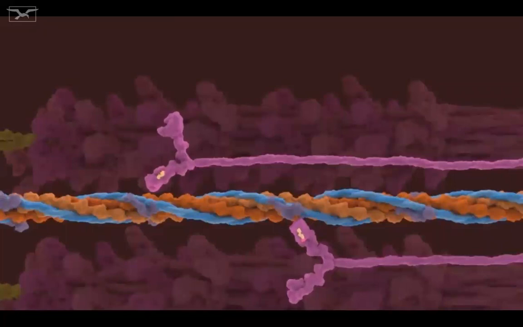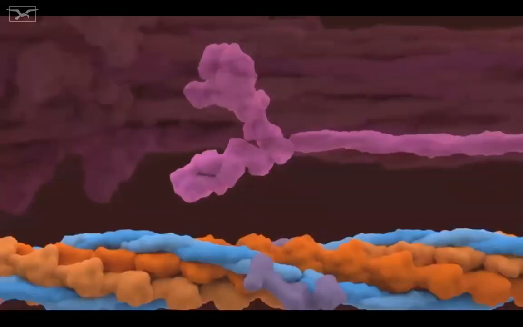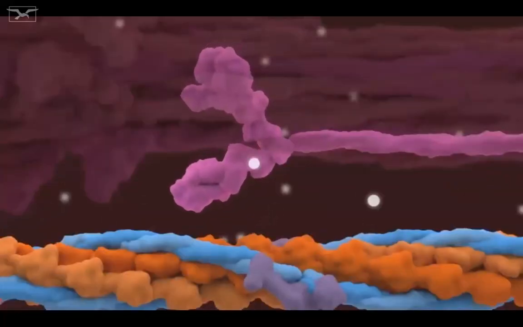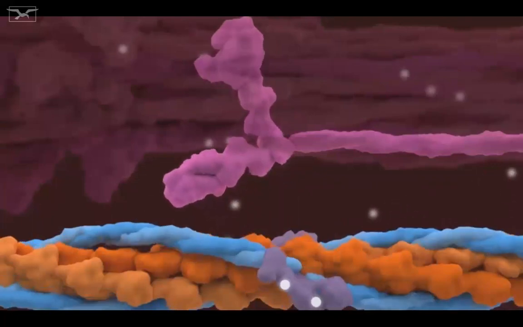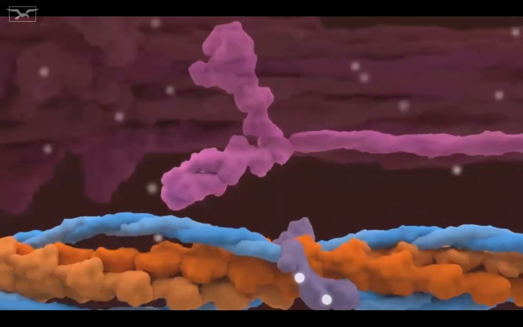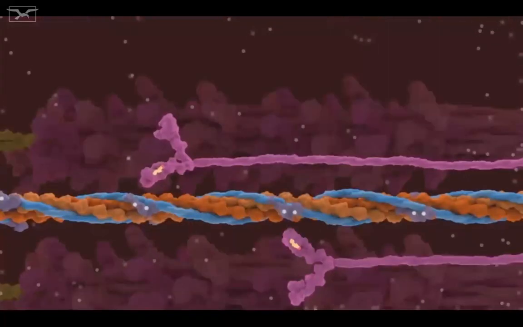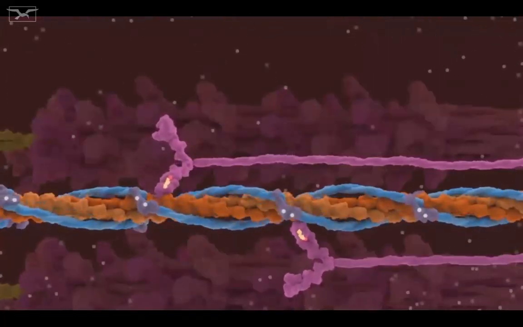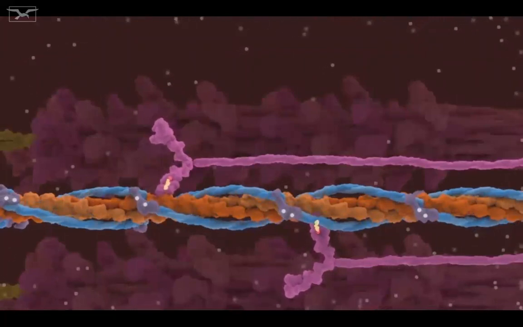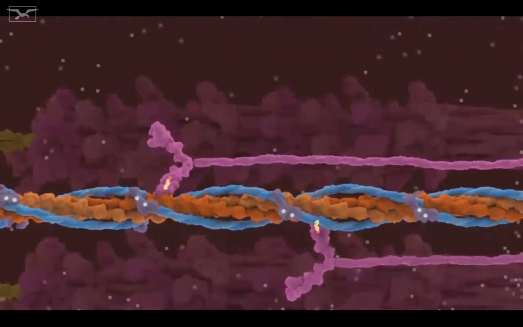Muscle contraction is triggered by the release of calcium ions from the sarcoplasmic reticulum. In the presence of calcium ions, troponin undergoes a conformational change that reveals the myosin binding sites on actin, allowing the myosin head domain, which is bound to ADP and inorganic phosphate, to bind tightly to the actin thin filament.